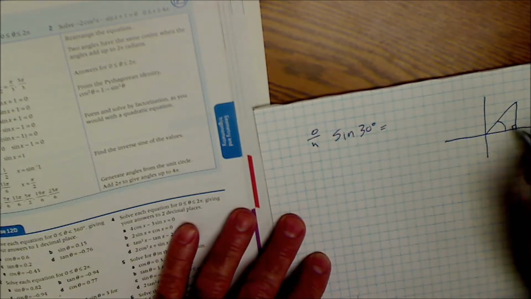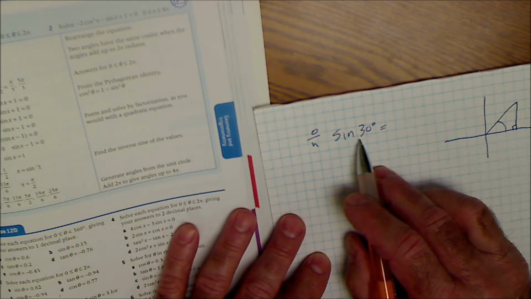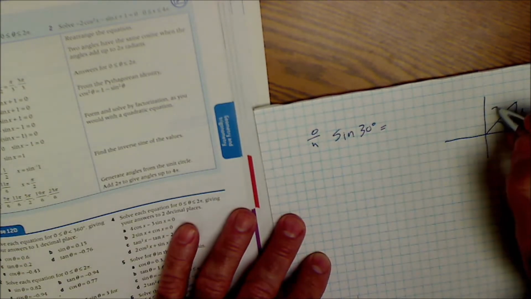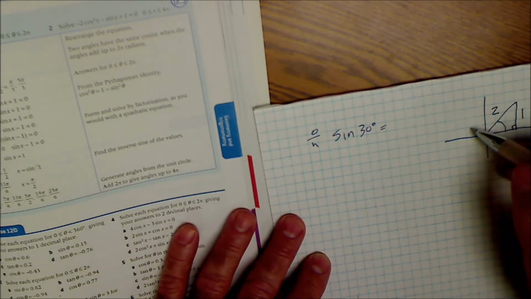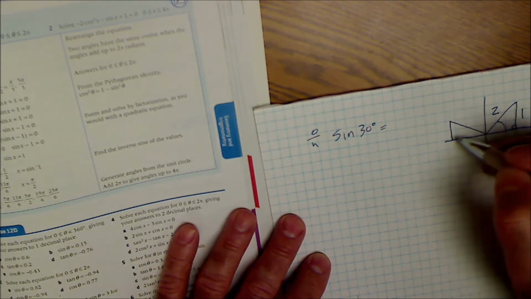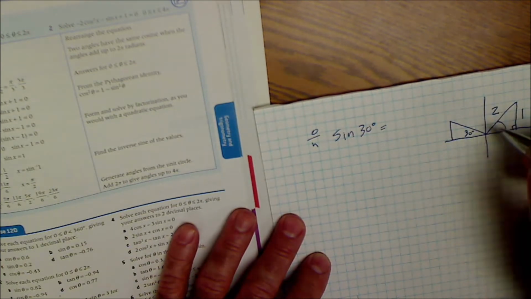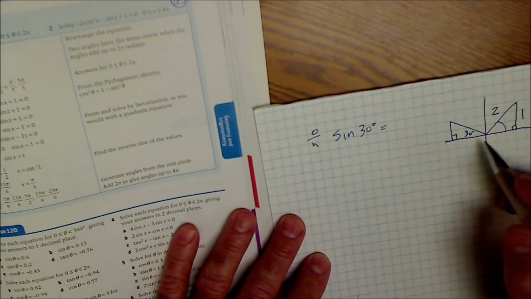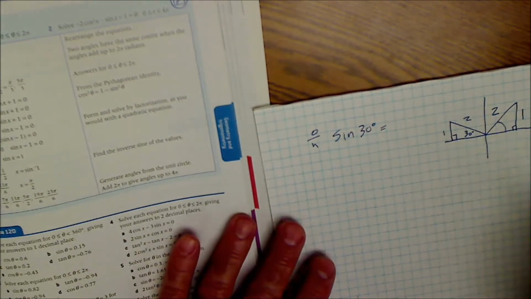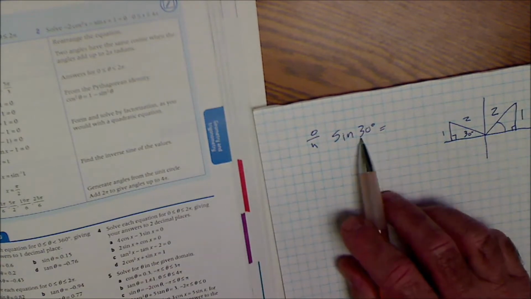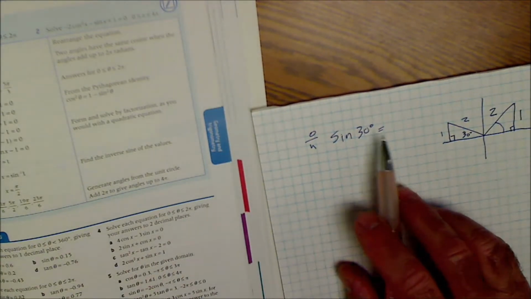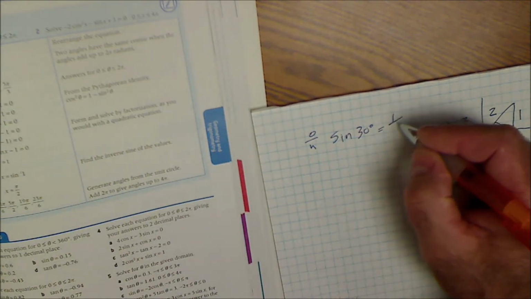I recognize that as a 30, 60, 90 triangle, and my answer is 1 over 2. If it were in the second quadrant with the same reference angle, like sine of 150 degrees, it would give me the same ratio of sides. But my point here is that given an independent variable theta, there's only one corresponding answer, and it's a ratio of sides.